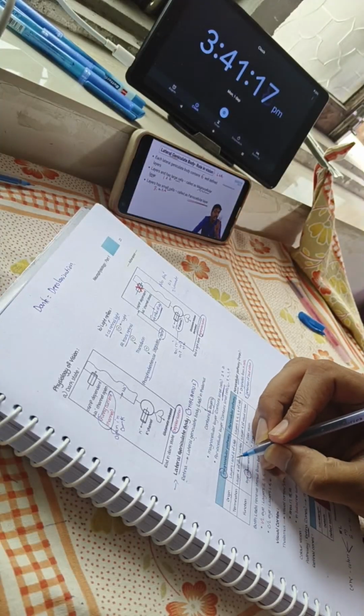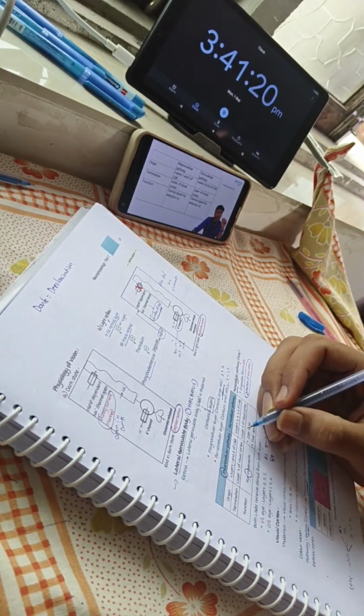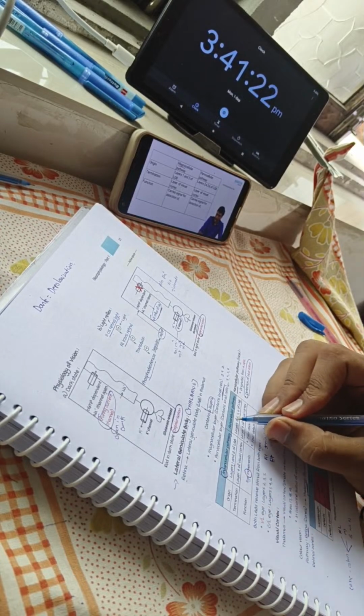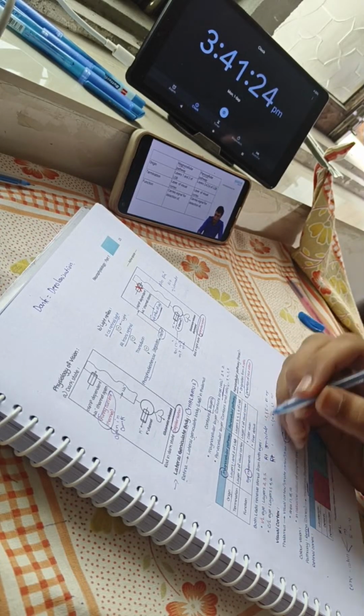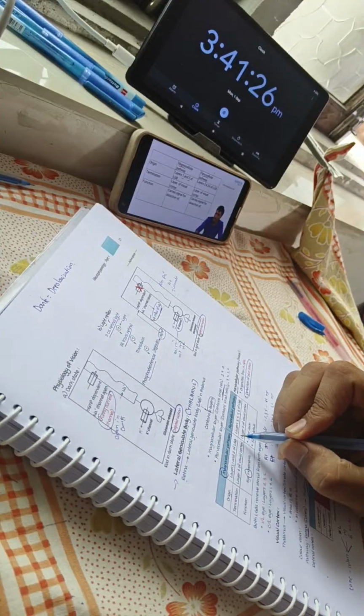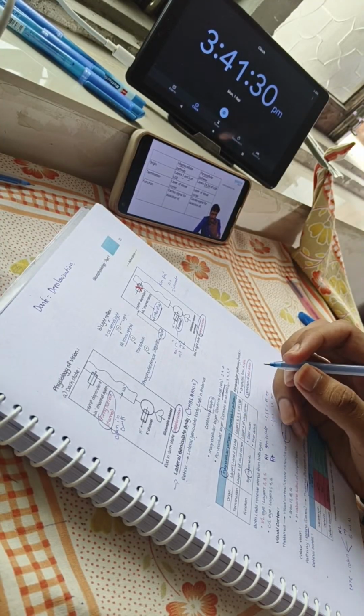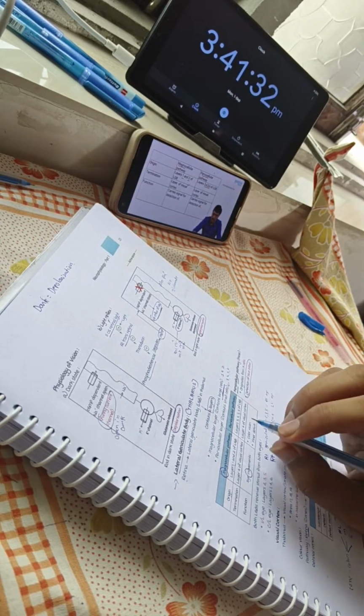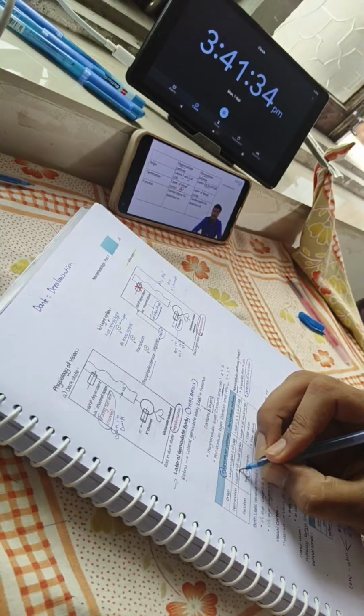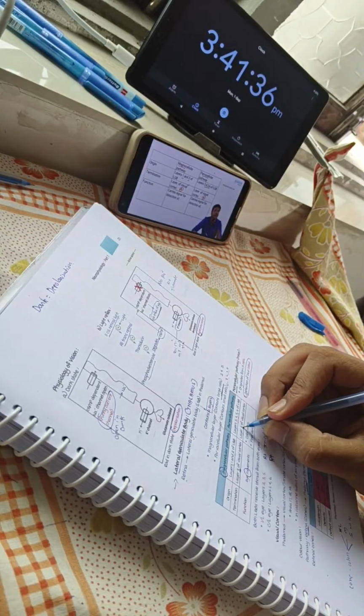So correspondingly, we are going to have two major pathways. What are they? Magnocellular pathway, parvocellular pathway. Magno means layer 1 and 2. Parvo means layer 3, 4, 5 and 6. From thalamus, they will go to visual cortex. Which layer? Layer 4 of visual cortex.